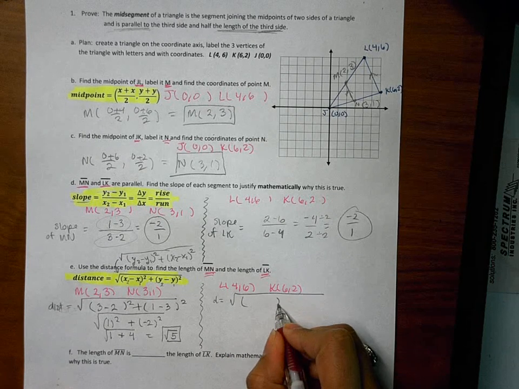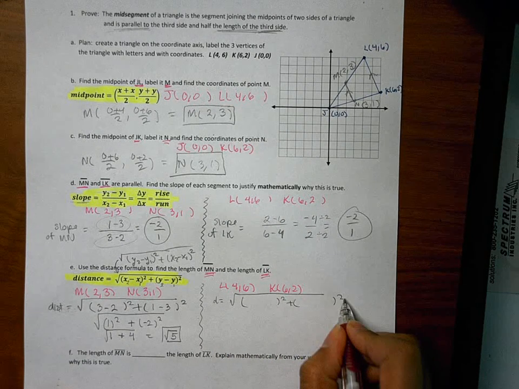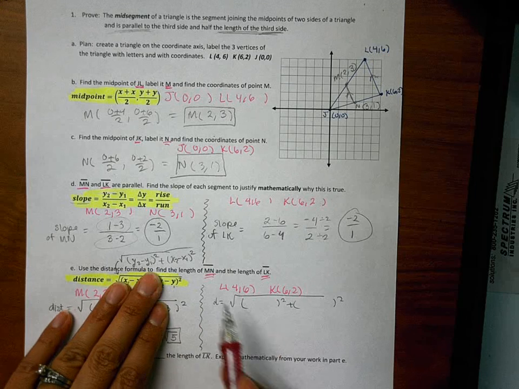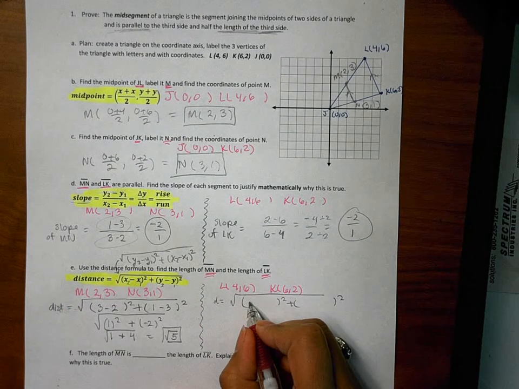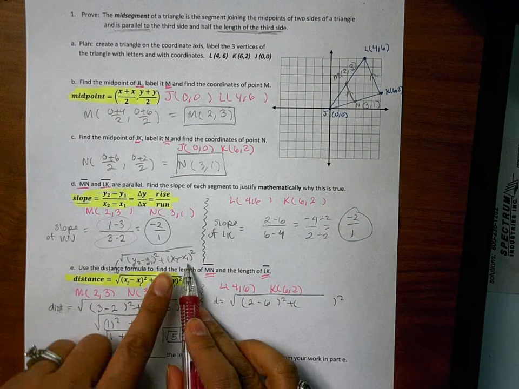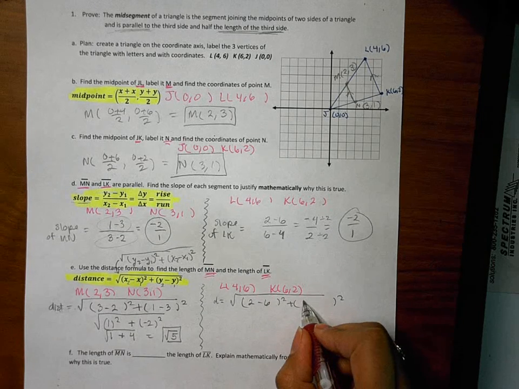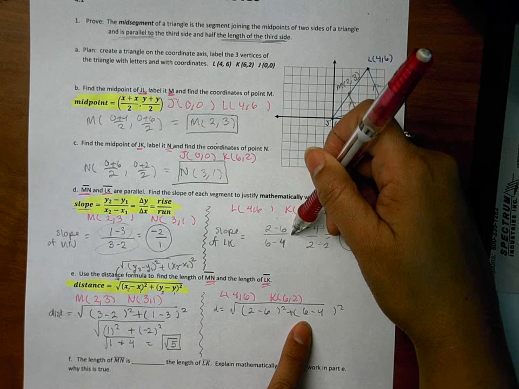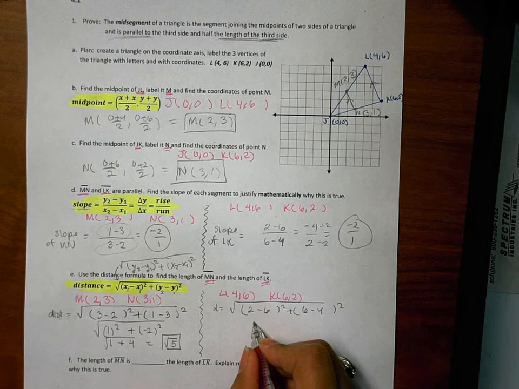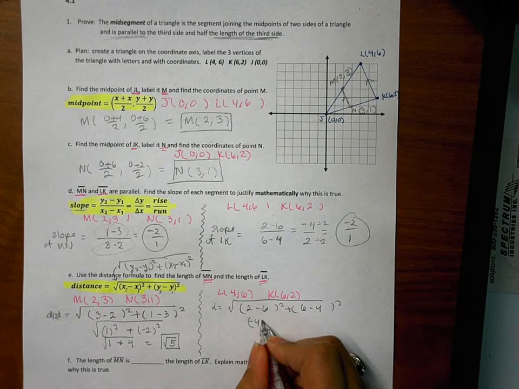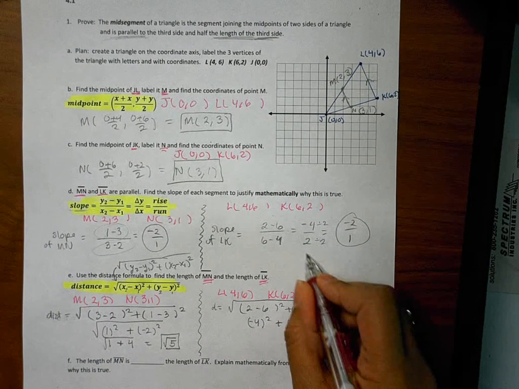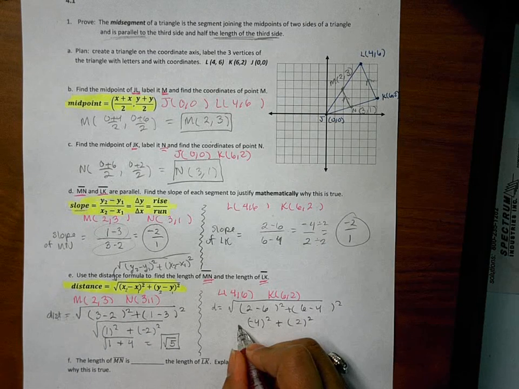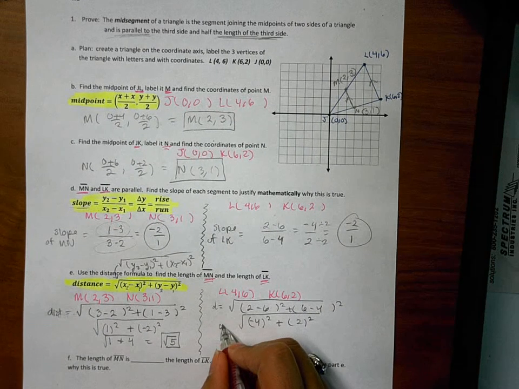Distance equals, for this one, big square root. And just to show you it works either way, I'm going to flip it. I'm going to do this one with the y's first. So 2 minus 6, and then x minus x would be 6 minus 4. And again, you can see we just did that here. 2 minus 6, 6 minus 4. 2 minus 6 is negative 4 squared. 6 minus 4 is 2 squared.